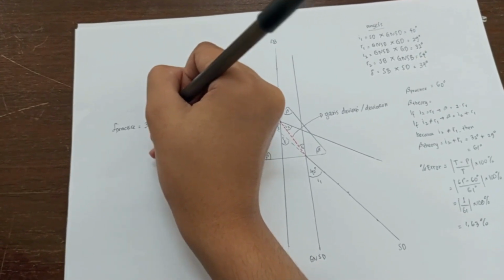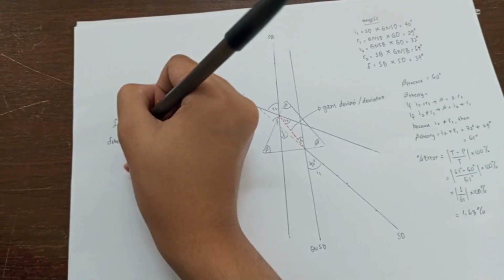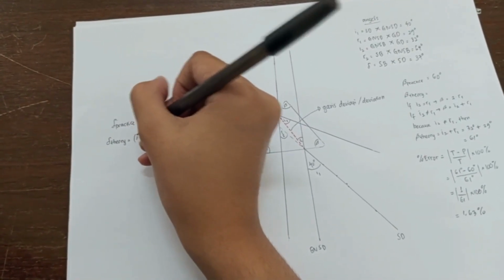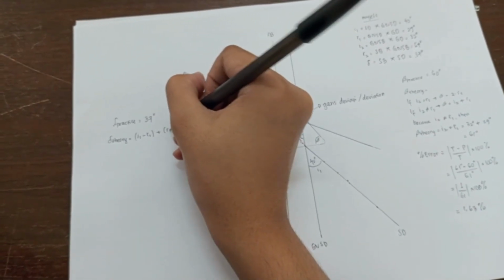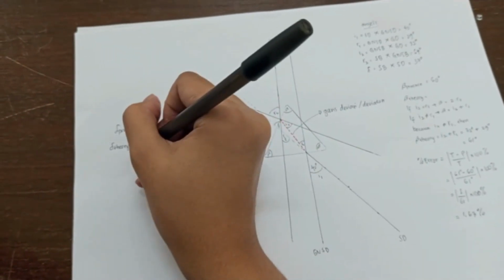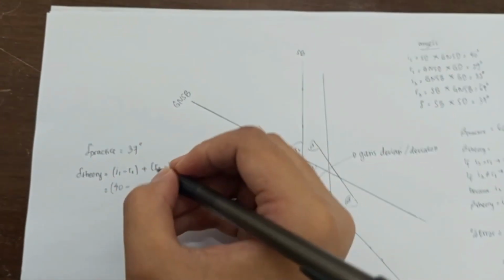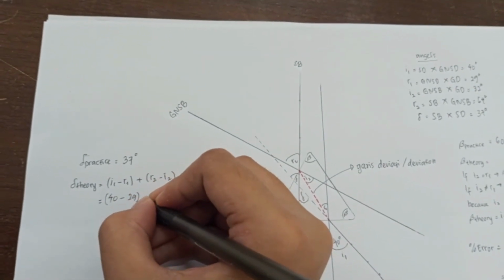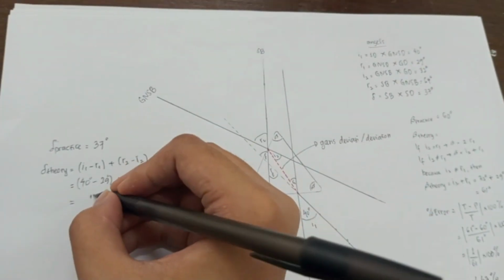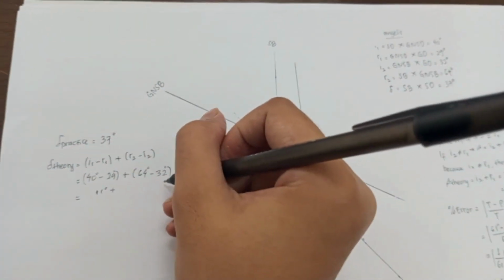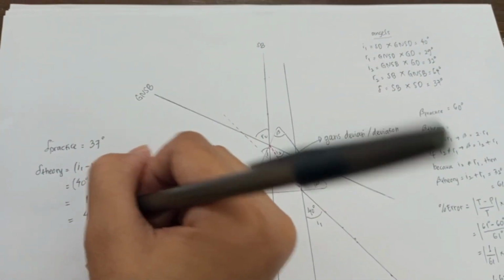Next, we determine the deviation angle, which is symbolized by delta. The practical delta is 37 degrees. The theoretical delta is calculated by the formula first i minus first r plus second r minus second i. Thus, delta equals 40 degrees minus 29 degrees plus 64 degrees minus 32 degrees. Delta equals 11 degrees plus 32 degrees. Then delta becomes 43 degrees.